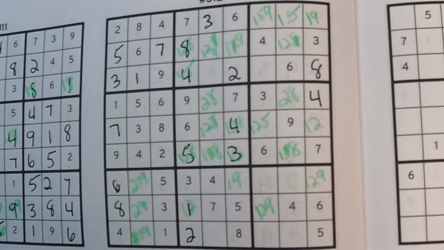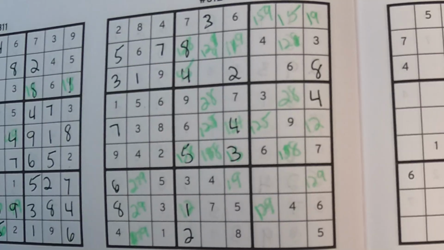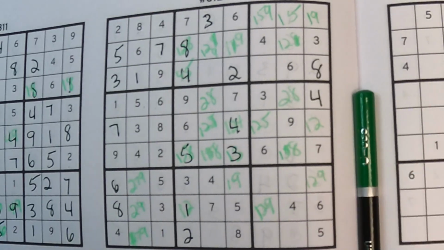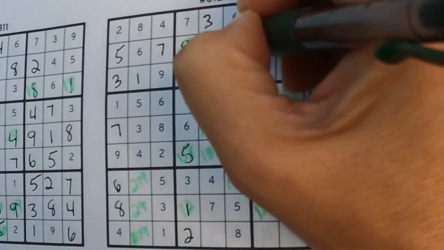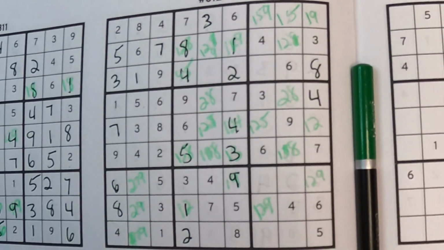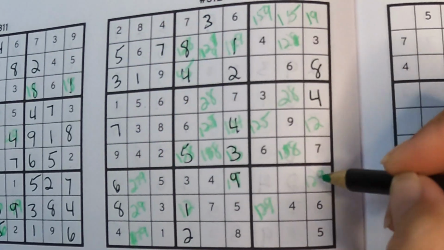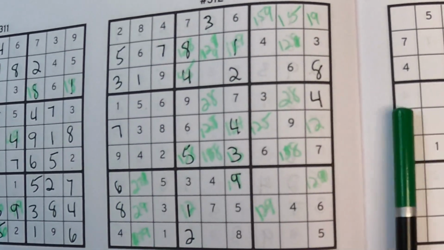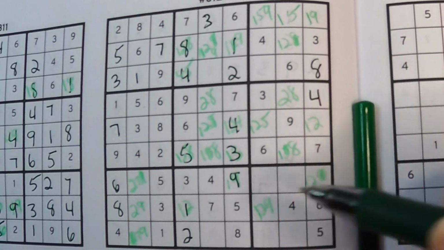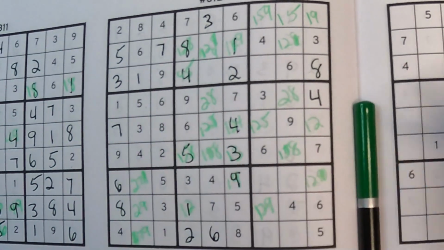For this bottom row now, we're missing 3, 6, 7, and 9. Oh, hold on. This 1 makes this our 9, 1. We can get rid of this 1, this 9, and this 9. So for this box now, we're only missing a 6.